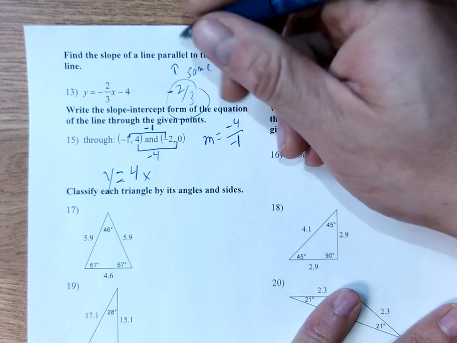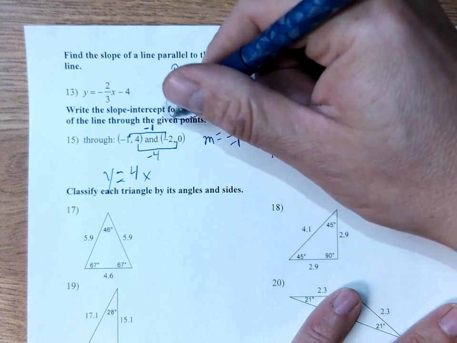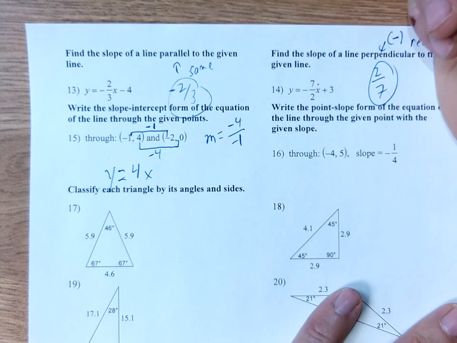Now I need the y-intercept. The y-intercept is when x is 0. So I don't have the y-intercept here. So right now what I have is the point-slope form.